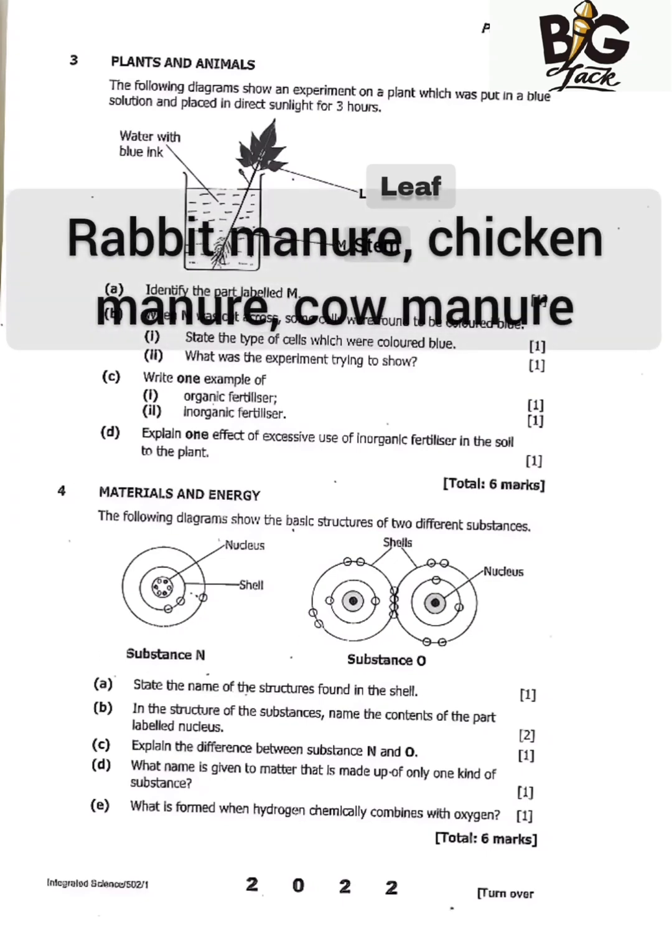Those are examples of organic fertilizers.